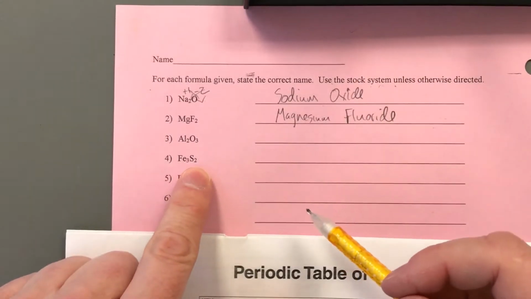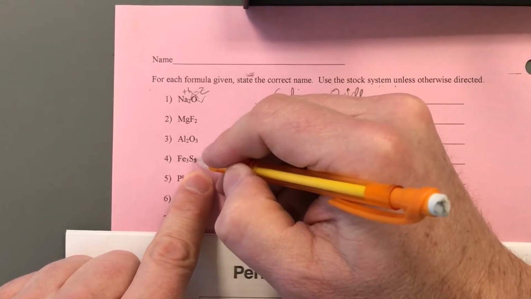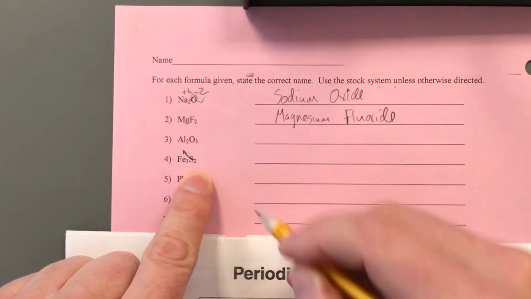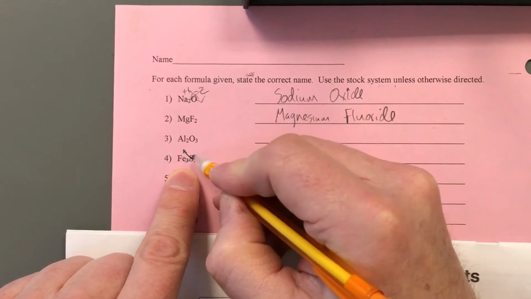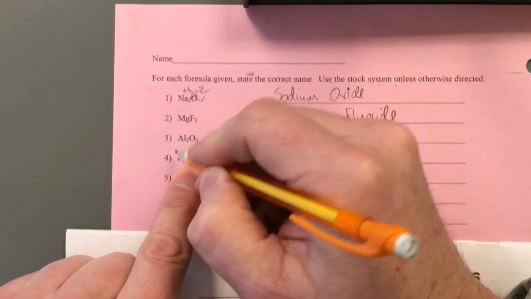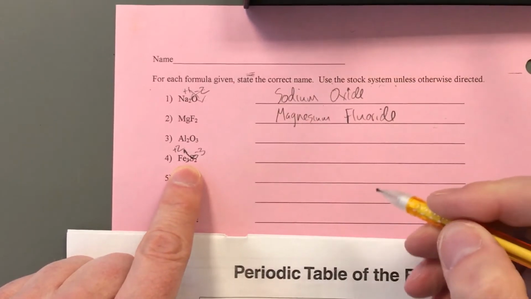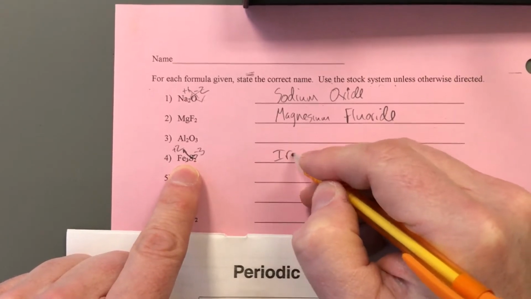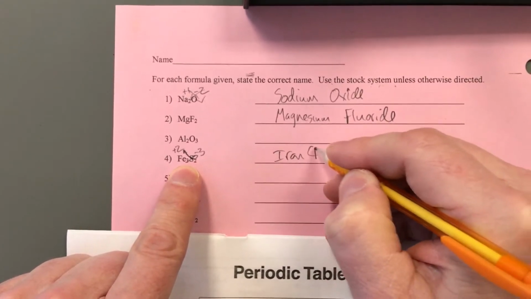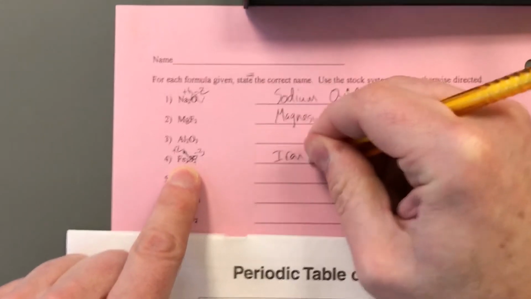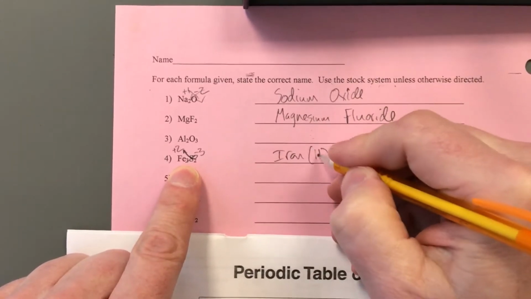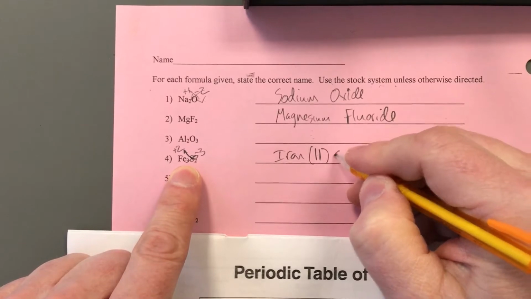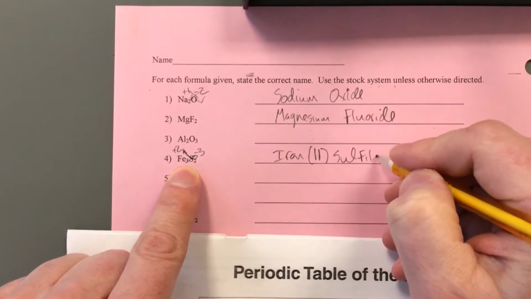In order for sulfur to have gotten a 2, if we do the reverse crisscross and go backwards with my arrows, the 3 must have come from -3, and this must have been +2. So this must have come from an iron 2. So in this case, iron, Roman numeral 2, and then sulfur is sulfide.